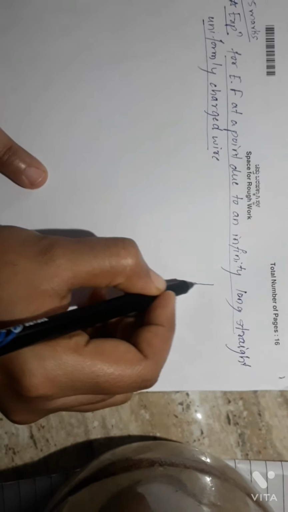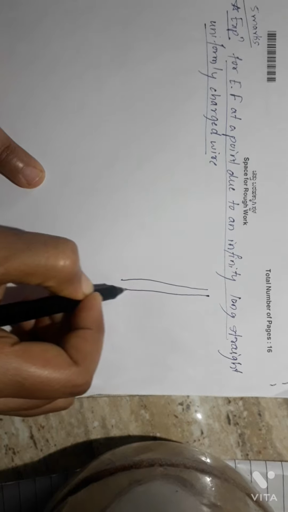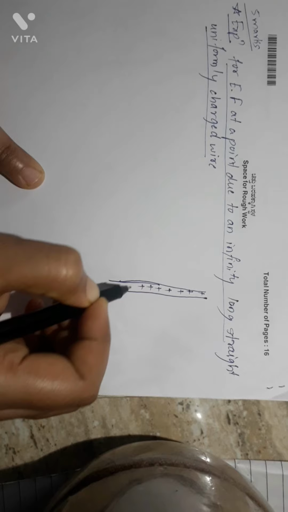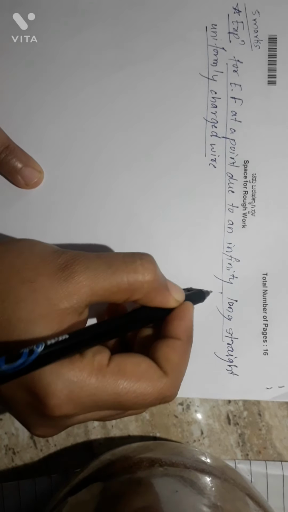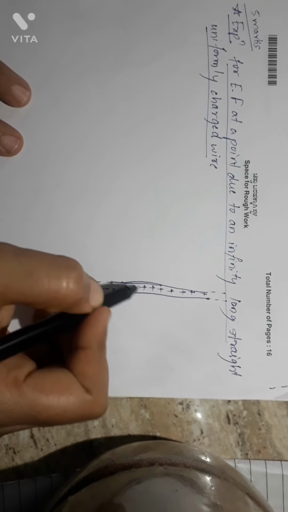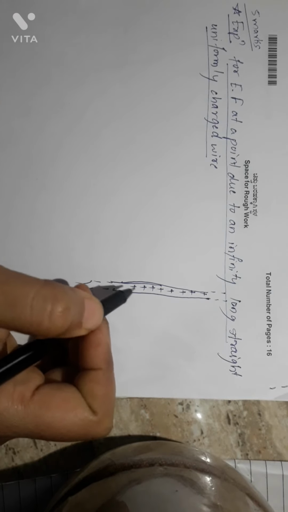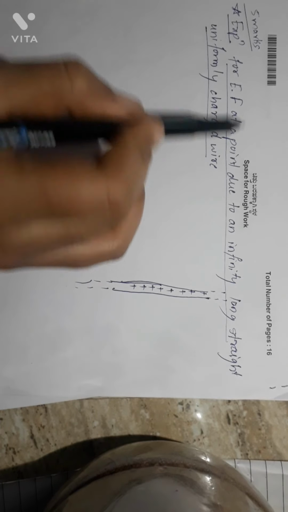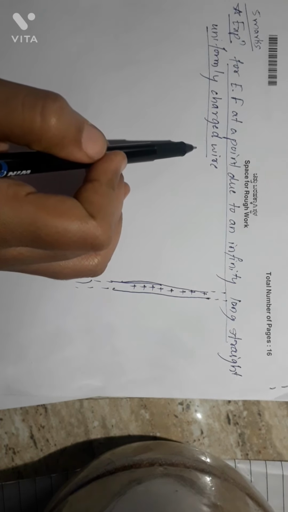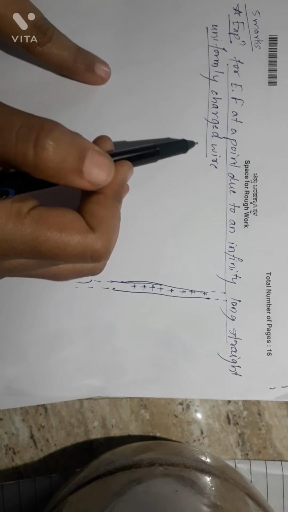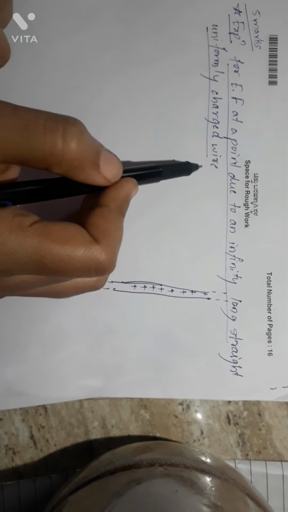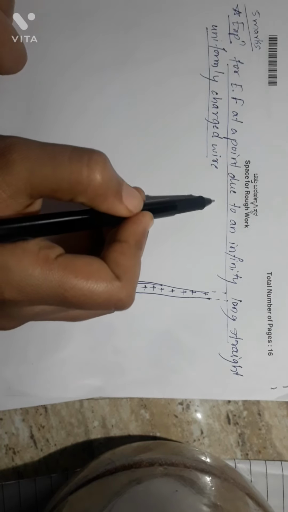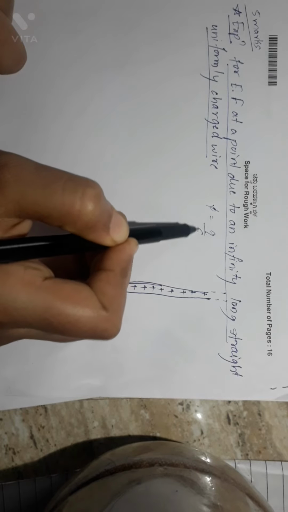Let us take a uniformly charged wire. This is a wire which is uniformly charged, long and straight. It is infinite, so I have drawn a dotted line also. We have to find the electric field due to this infinitely long charged wire. So I have to take a Gaussian surface. This is an application of Gauss law. If you get this question, you have to think that this is an application of Gauss law. So you have to draw a Gaussian surface here and use Gauss law, that is psi is equal to q by epsilon naught.